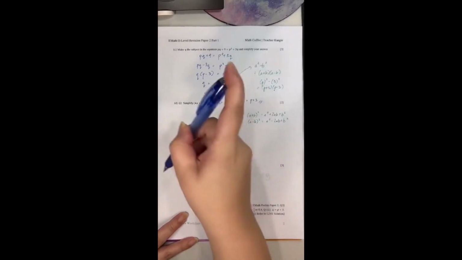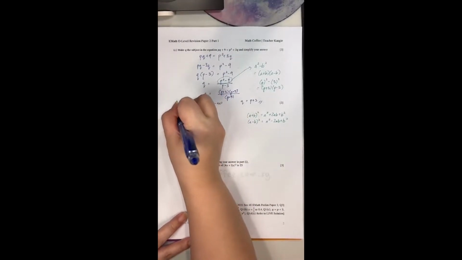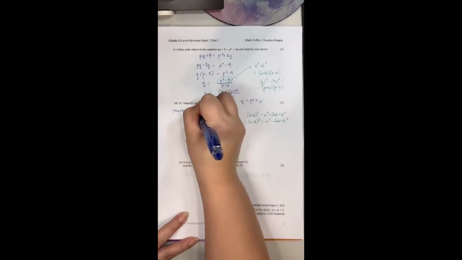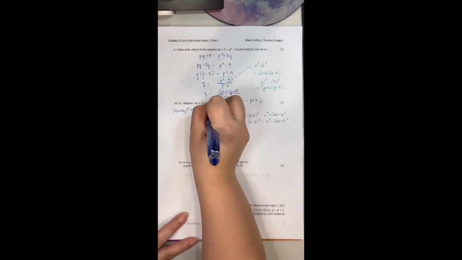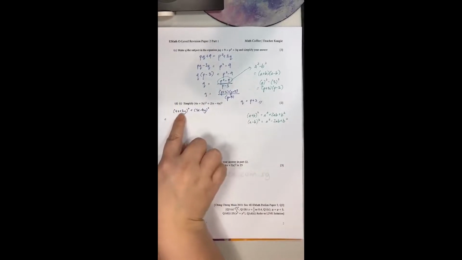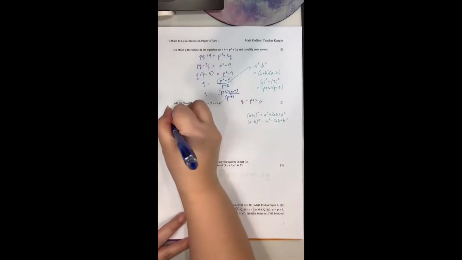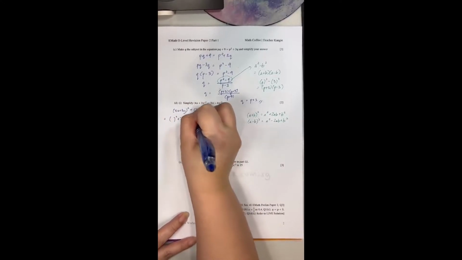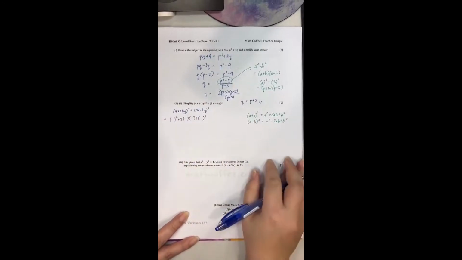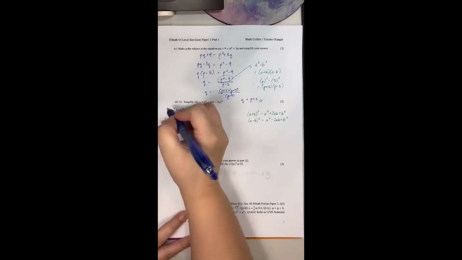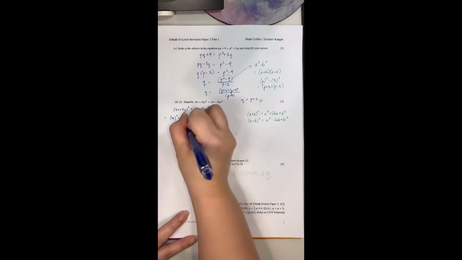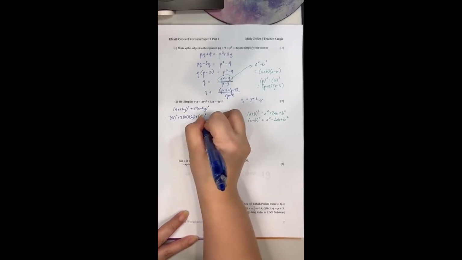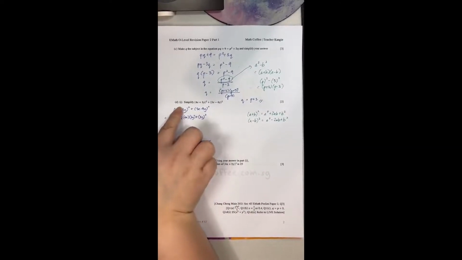Okay, so I'm going to write the question first. So (4x + 3y)² + (3x − 4y)². Okay, for this I'm going to apply the first identity, which is a² + 2ab + b². So my a is 4x, and my b is 3y. So this one is the first one.